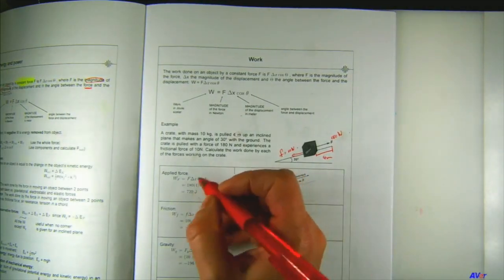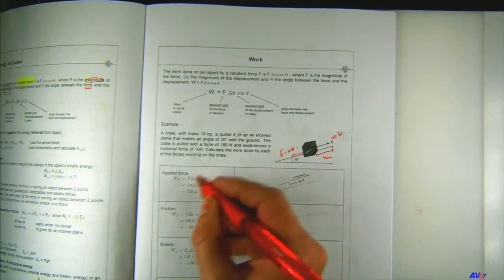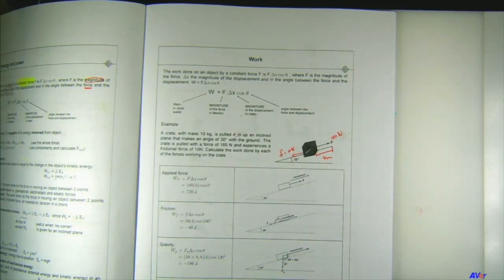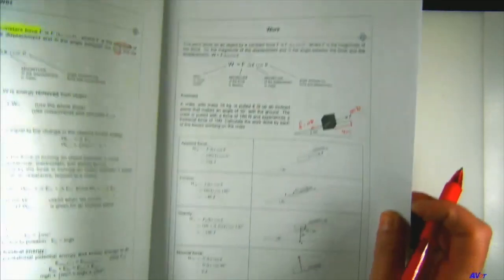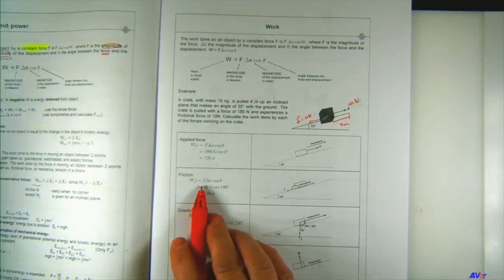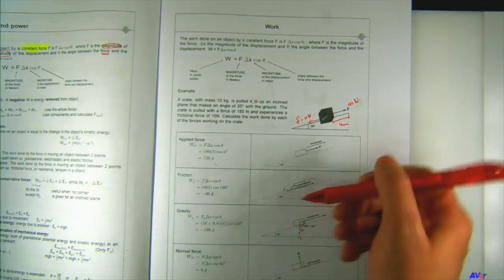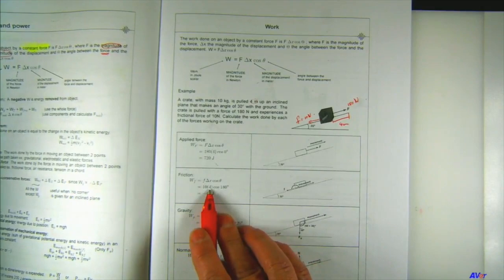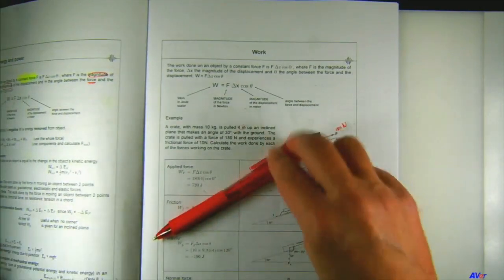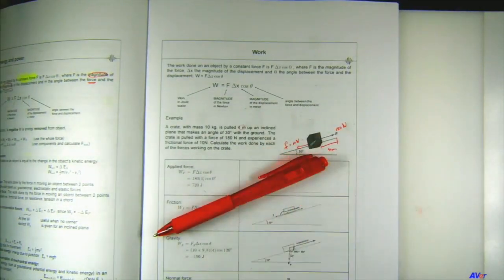And what does the plus mean? The fact that it's positive tells you this force is putting energy into the system, right. Let's go on to the next one. If you look at the next one, now we're working with the frictional force. Frictional force, it's 10 joule. The displacement is 4 meters, and then once again, I put my pen in the direction of the force I'm working with now.